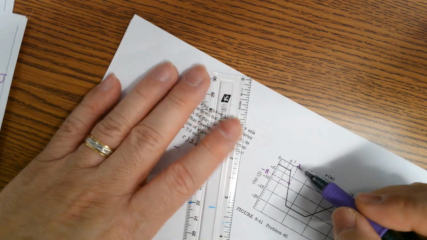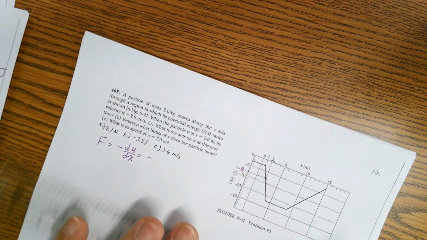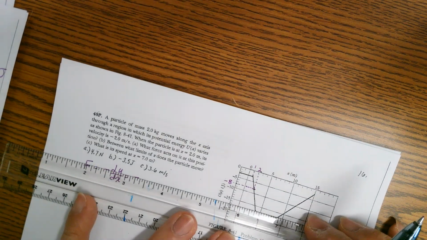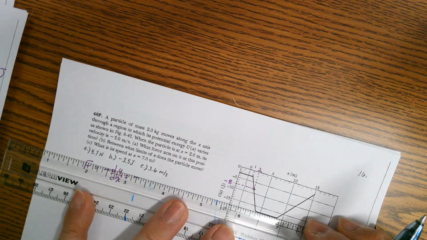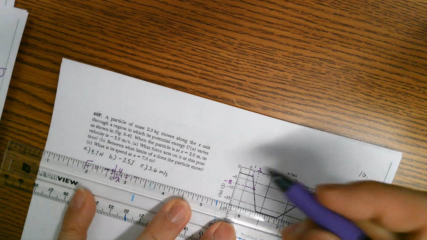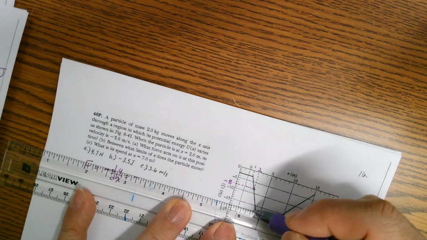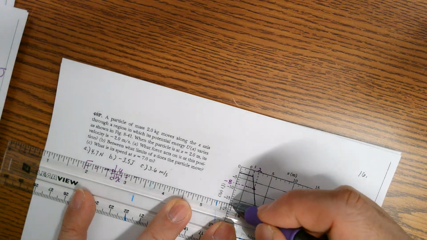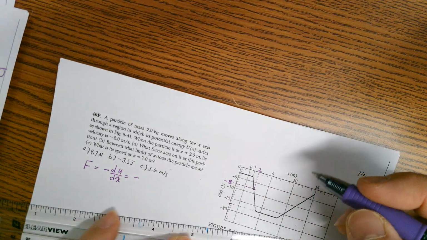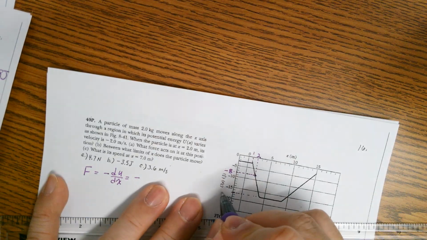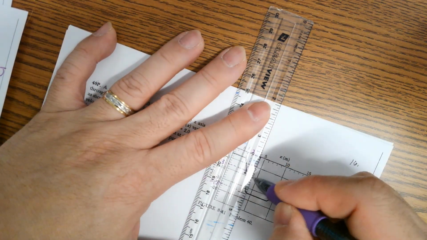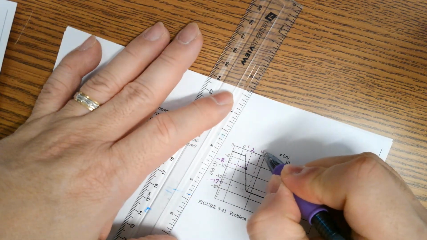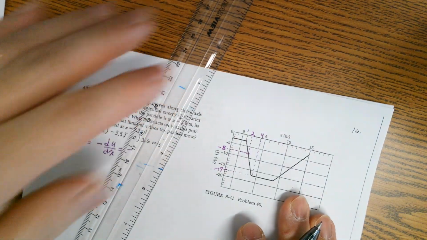And then if I look at here, that looks like 17.5-ish, or maybe negative 17 at like 4 meters, right?